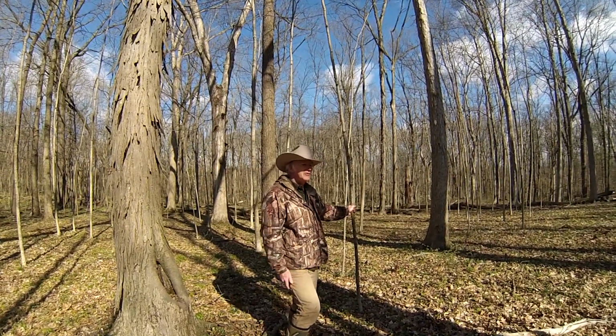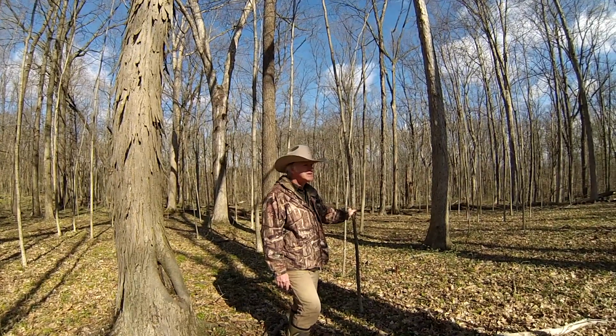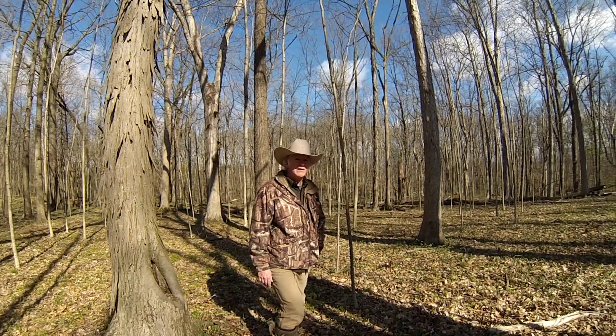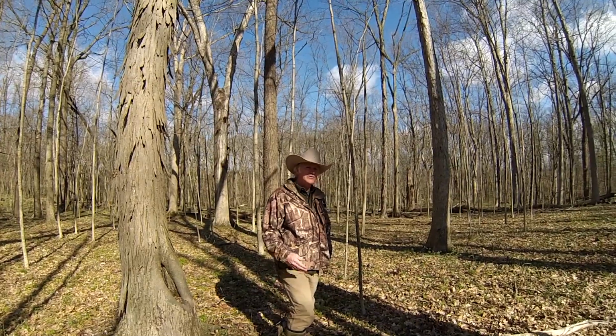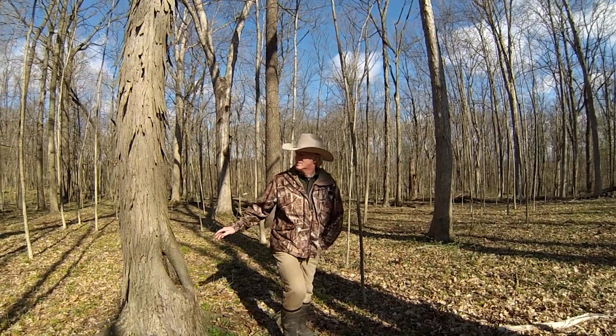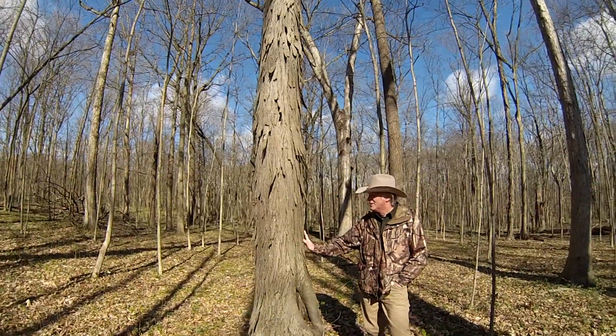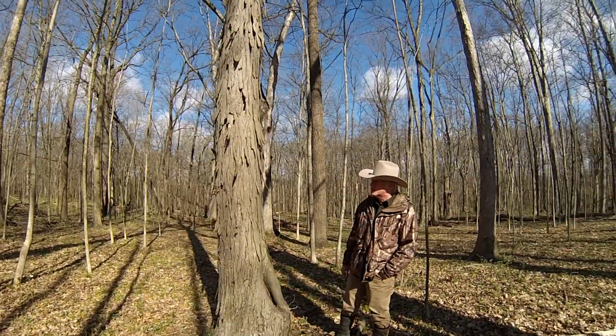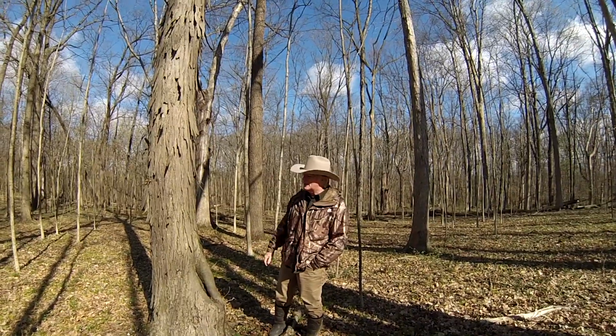Even hardwood floors are made out of maple in some cases. But most hardwood floors are principally made out of oak. So white oak and red oak are some of the major species used for wood flooring. Shagbark hickory, on the other hand, is used for things like axe handles and hammer handles.